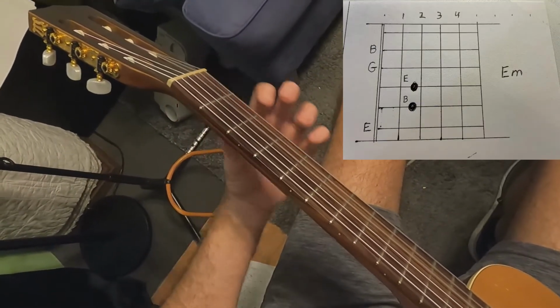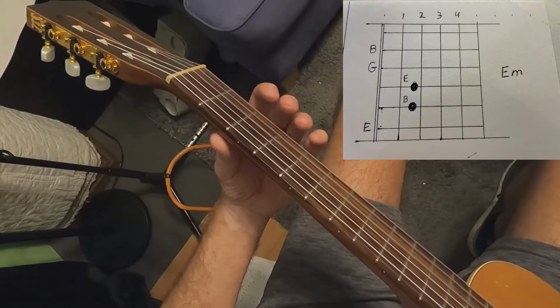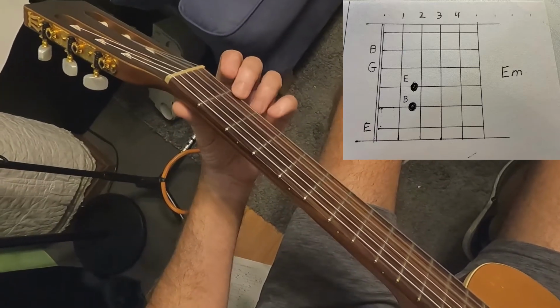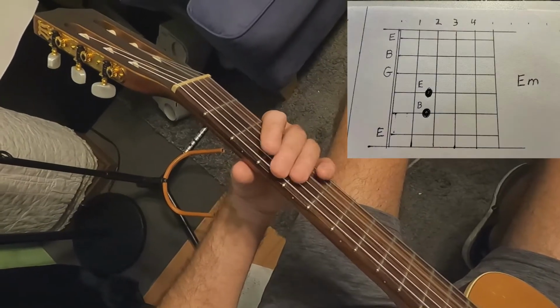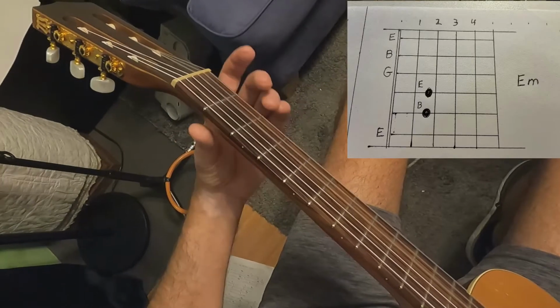Let's look. The next string is a B string. Well, guess what? That's also in our chord. So the 5th string down is just going to be played open. Our bottom string, our 6th string down, is also an E, just like the top string. So we just leave that one open. So an E minor is very easy.